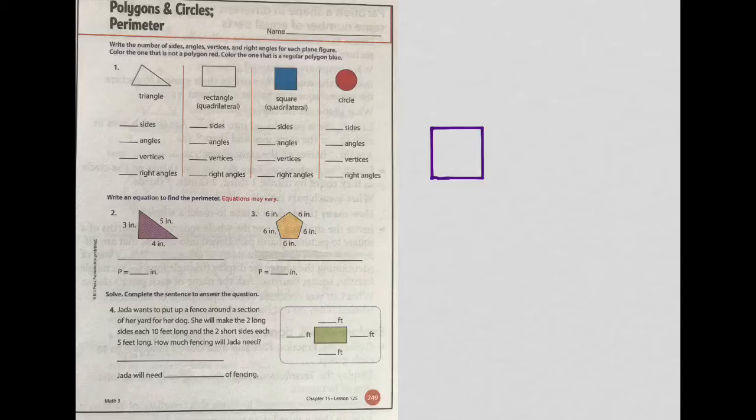So let's review. First of all, what is a polygon? Do you remember? A polygon is a shape that has many sides and many angles. So first, though, we need to discuss the difference between regular and irregular. All right, so let me change my color here. I'm going to show you what a regular polygon is and also what an irregular polygon is.